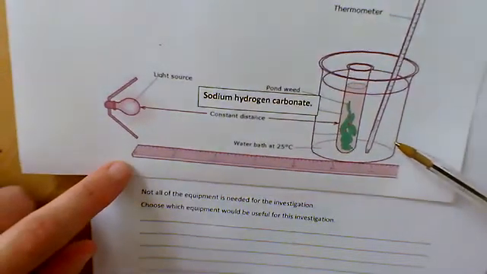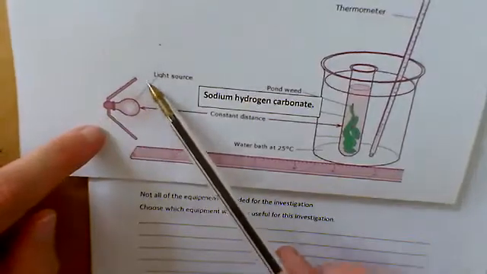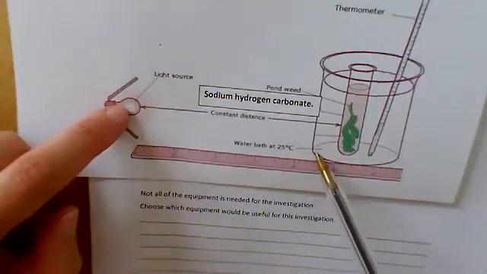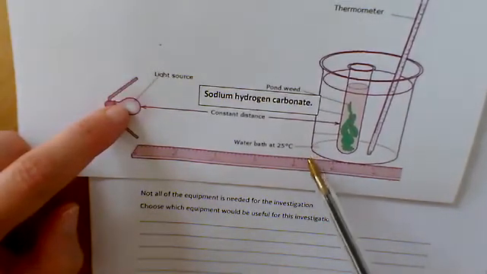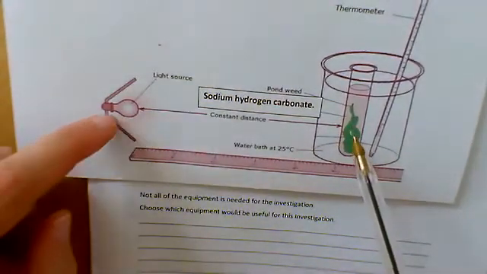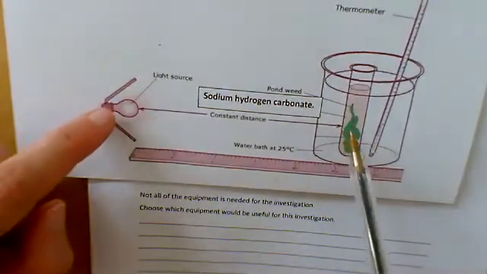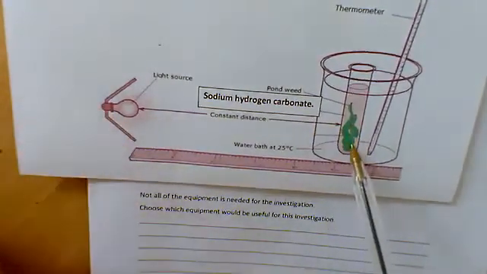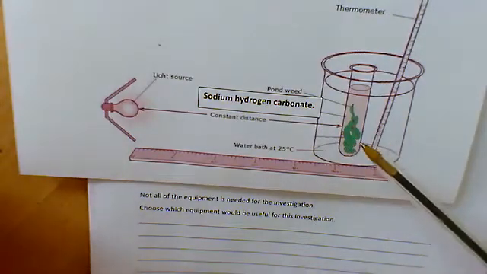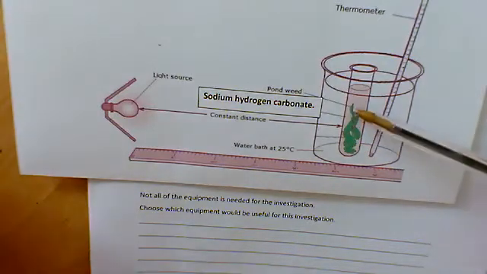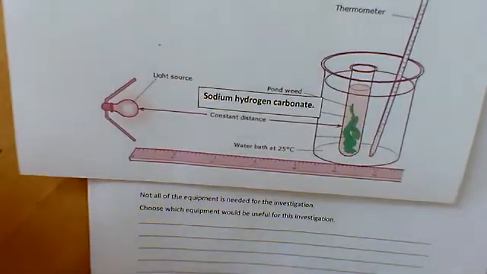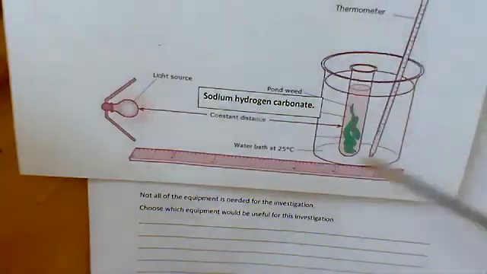Another big variable we need to keep the same is the light source. So we'd use the same lamp, and we'd position that lamp a set distance using our meter ruler. We'd set it a set distance away from our pondweed, and we keep it that distance every time we did the investigation, with every concentration of sodium hydrogen carbonate and when we did all our repeats. Okay, the other thing you need to keep the same in your investigation would be the amount of chlorophyll available. Well, we're going to do that by using the same size piece of pondweed, or the same piece of pondweed, in every bit of our investigation. So that's the kind of setup that we have.